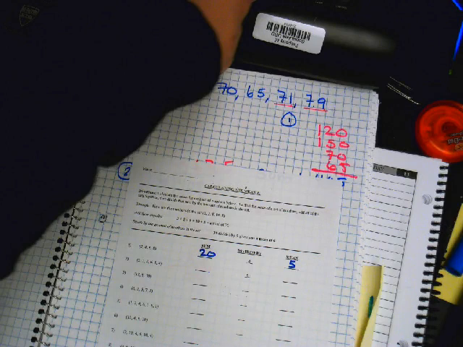Number 6 divided by 4 equals 7... divided by 6 equals 8. 27 divided by 3 equals 9. 35 divided by 5 equals 7. And 10 divided by 7 equals 3.